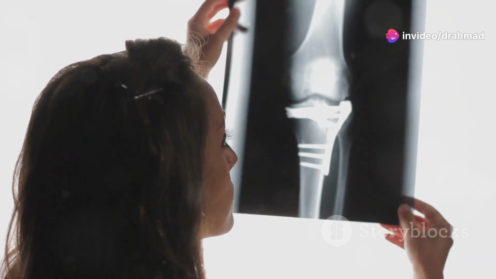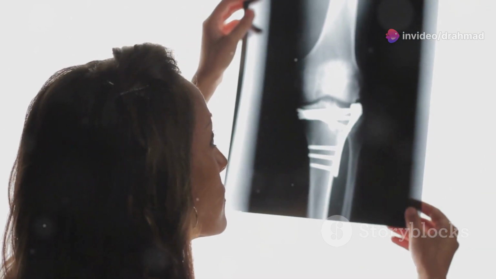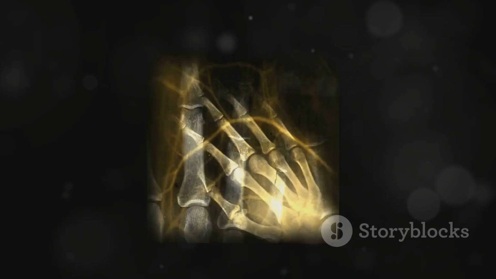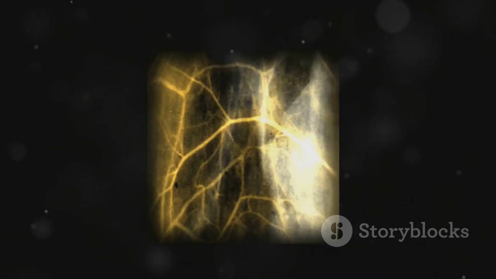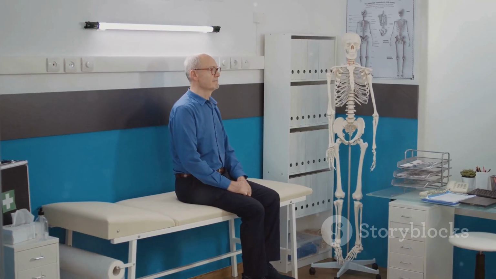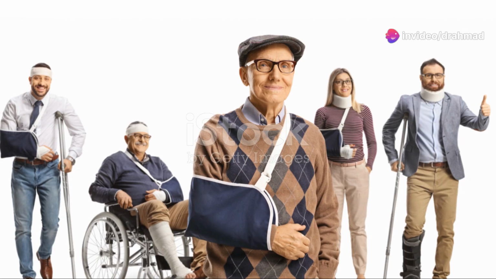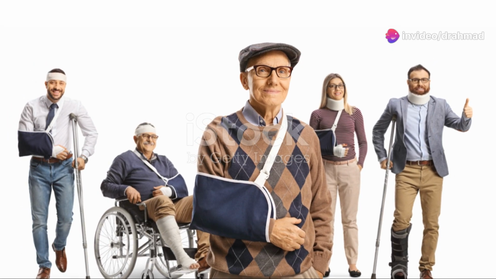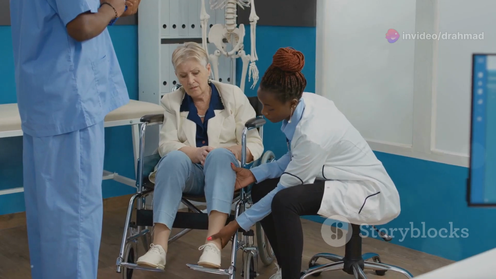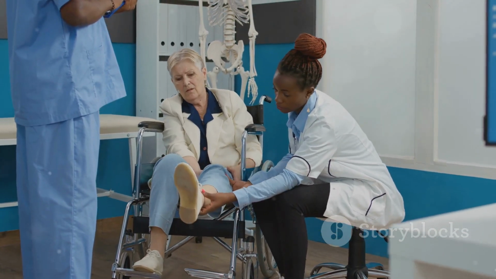Skeletal deformities are irregularities in the shape, size, or alignment of bones. They can be present at birth or develop later in life. Some are mild and barely noticeable, while others can be severe and debilitating. These conditions can impact people of all ages. They can affect mobility, cause pain, and lead to other health complications.